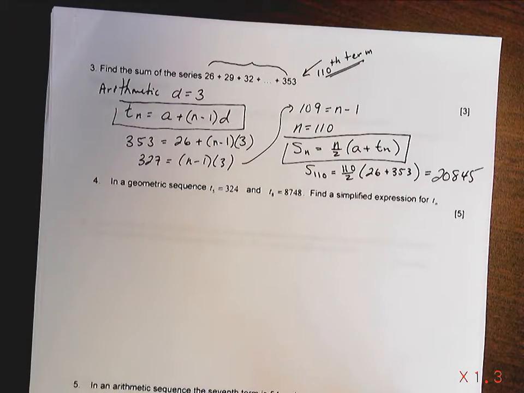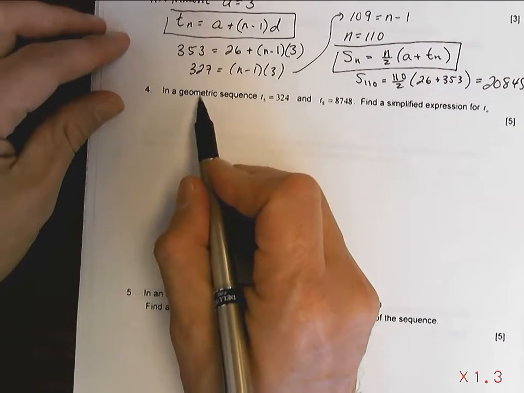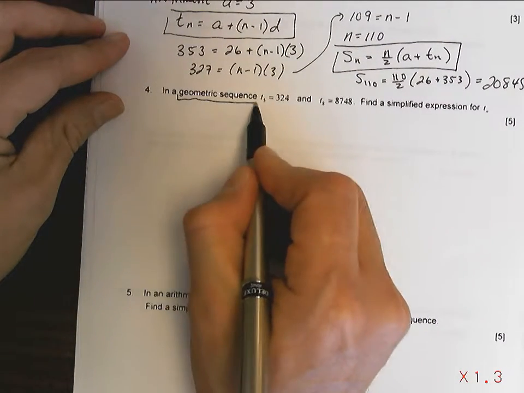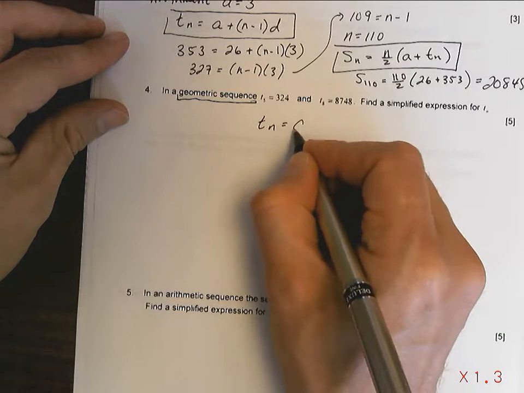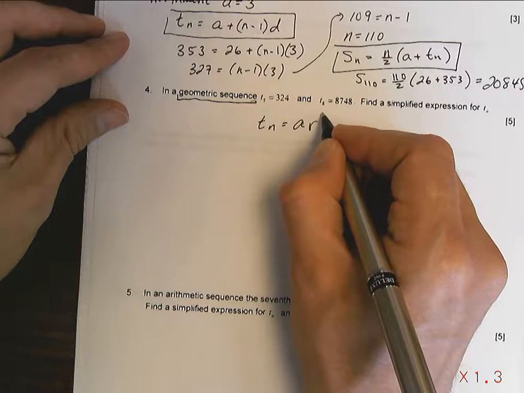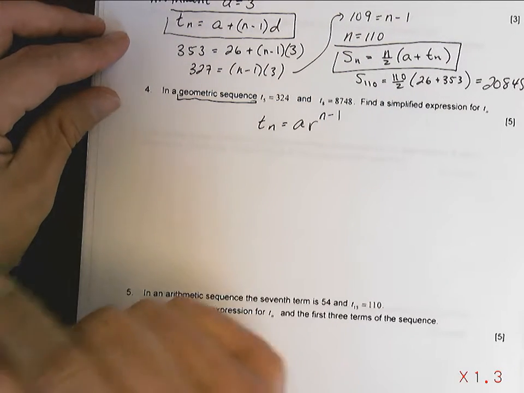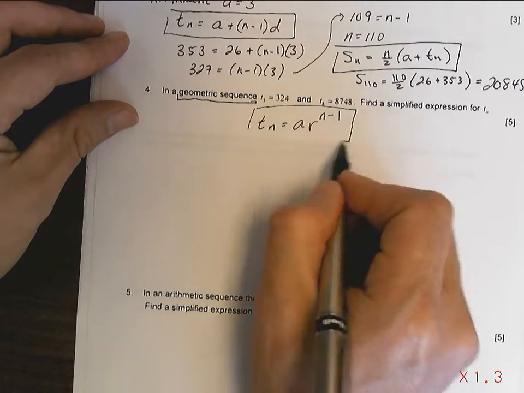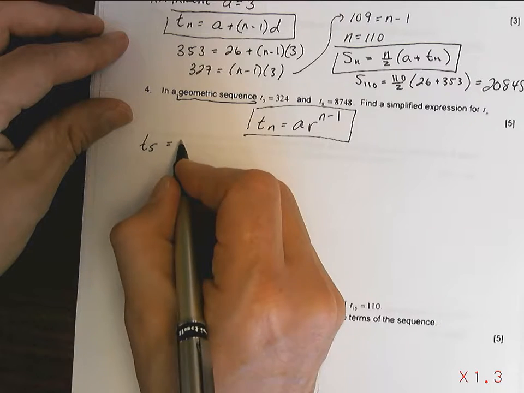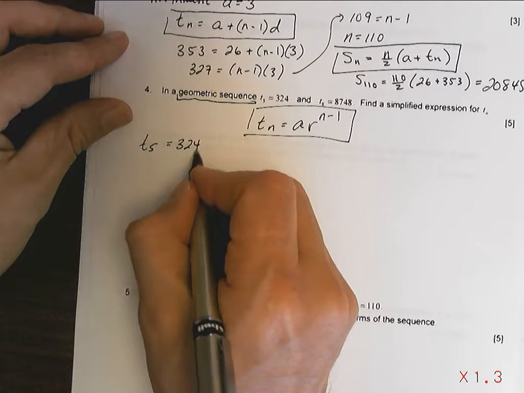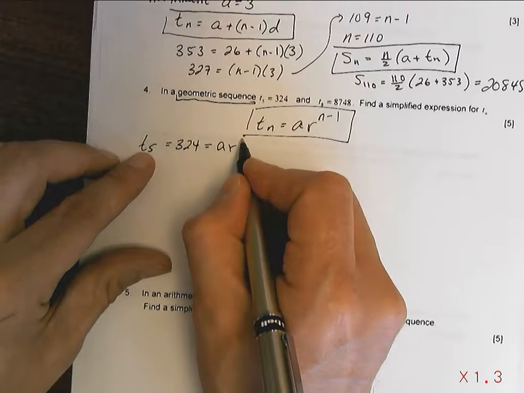Let's take a look at number 4. You have a geometric sequence. They're telling you it's a geometric sequence. That means t sub n equals a r to the n minus 1. That's its term. No getting around it. So you've got t sub 5 equals 324, which equals a r to the 5 minus 1.